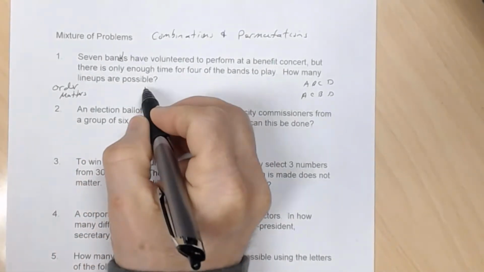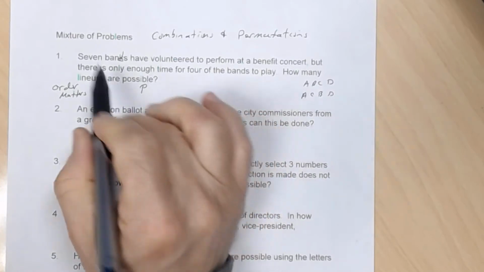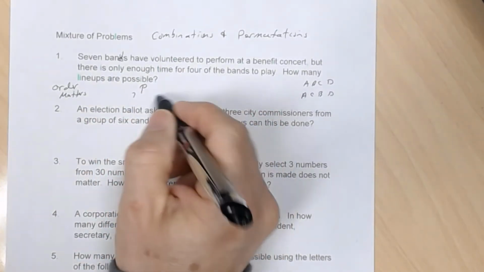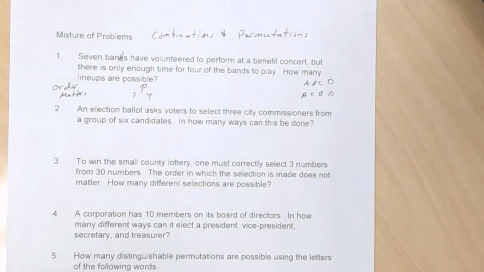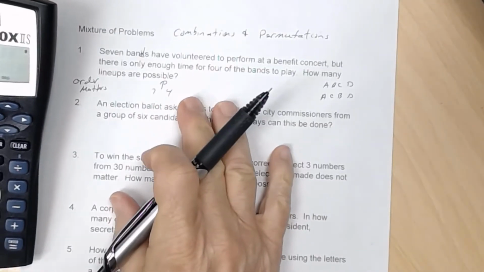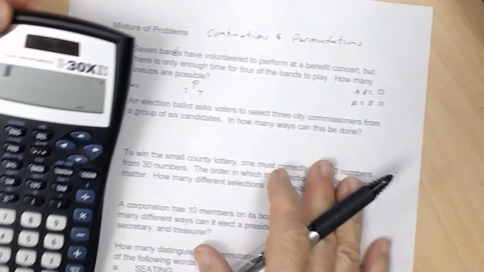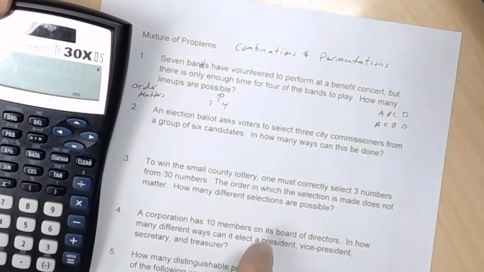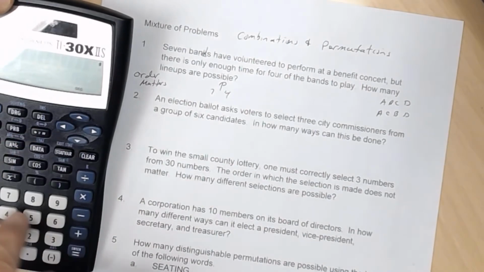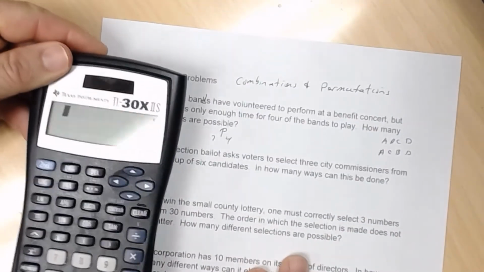And so we're trying to find the number of permutations of, and we have 7 bands, and we're choosing 4 at a time. All right, so using your calculator, hopefully this is not going to be a very huge number in terms of, remember in previous lessons we had numbers that were in scientific notation. So hopefully we're not going to have any in here. So let's see what we get. So remember we put 7 first.